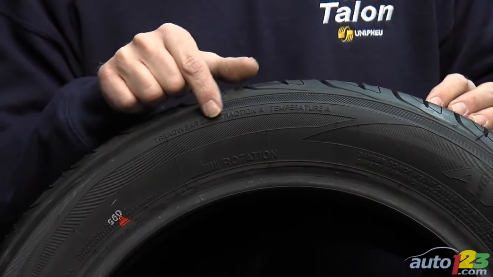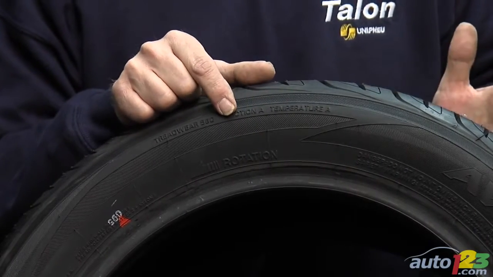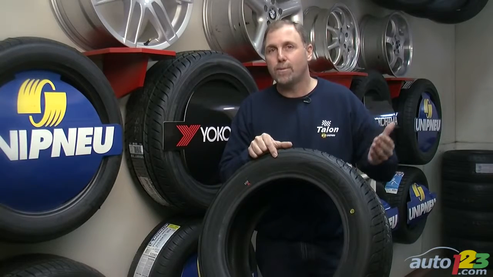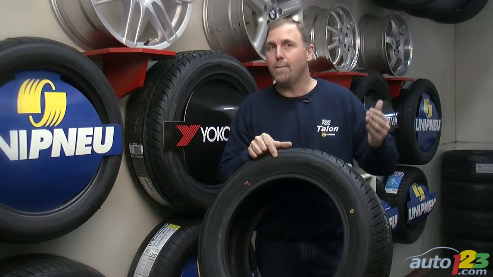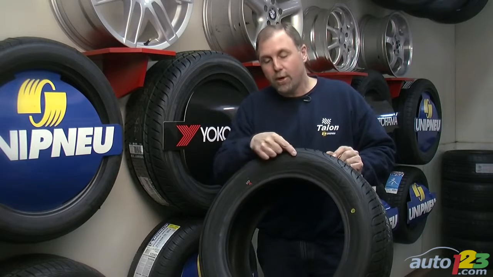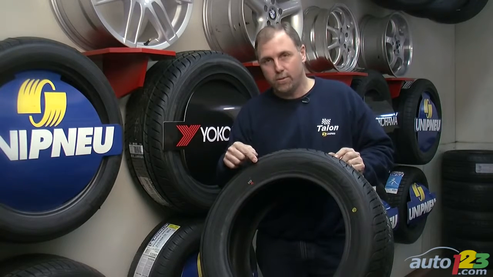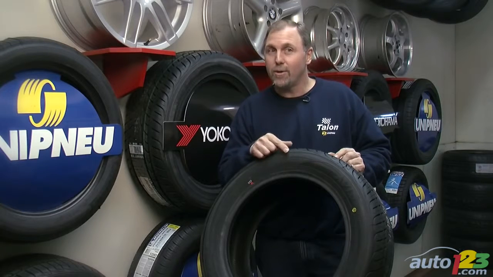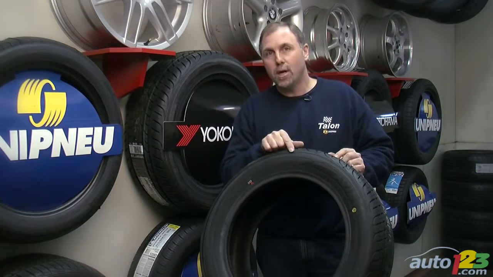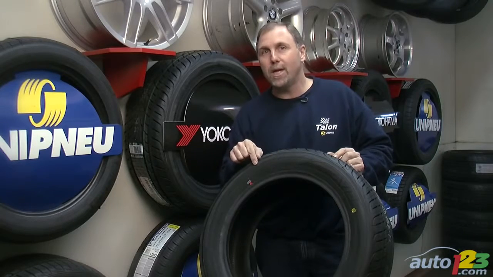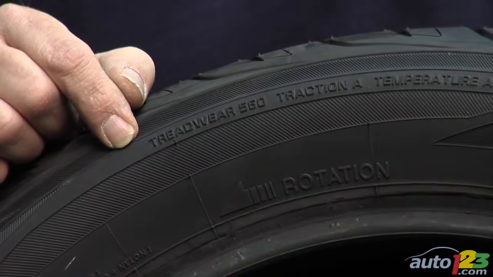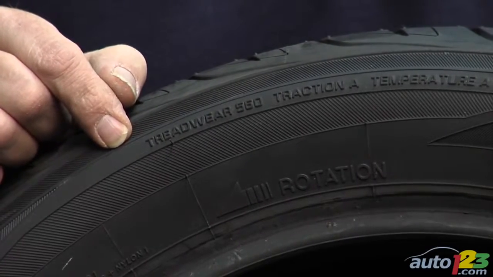And the assignment for wet traction is also self-assigned by each manufacturer, measured against a baseline product. Another thing about tire gradation, UTQG, or Uniform Tire Quality Gradation, is that not all tires come with a tread wear index. Very often, winter tires will have no tread wear index indicated.